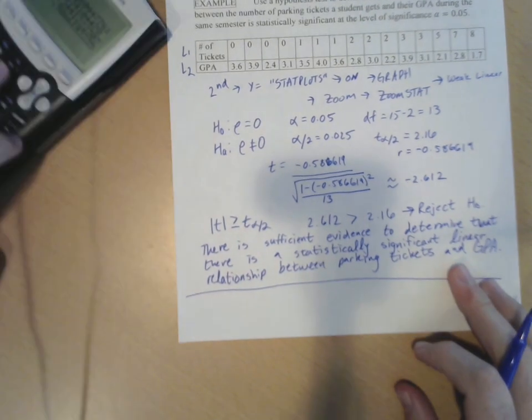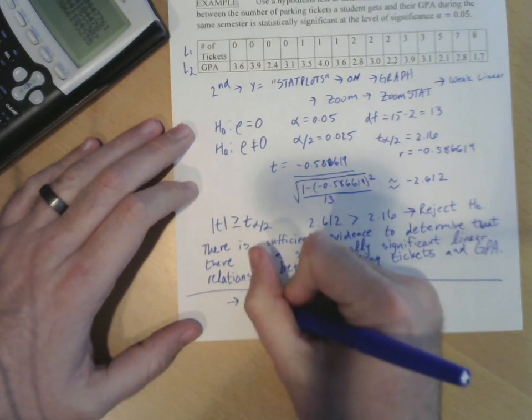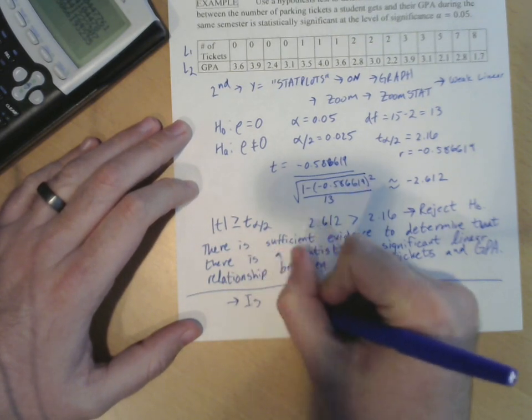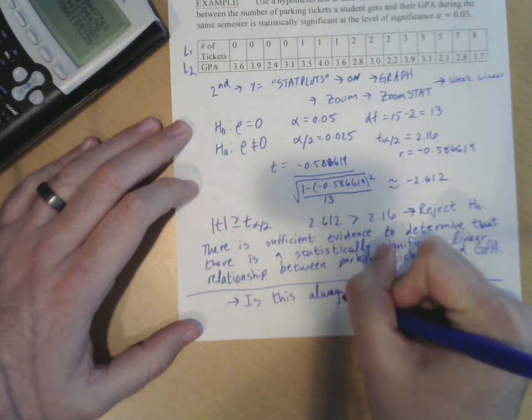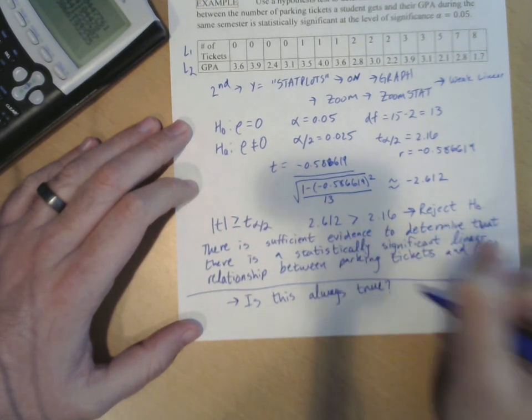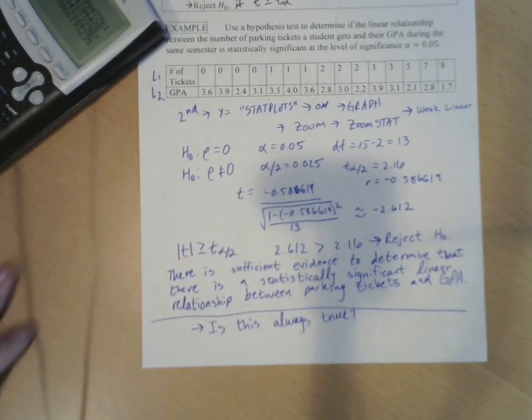Now, the question I want to pose to you, to have you think about here, is do you think this is always true for this situation? Is there always a statistically significant linear relationship between parking tickets and GPA? So take a minute, think about it. And I'll tell you now, the answer is no, this is not always true. And that's because there's a lot of factors that go into this. Especially factors that regard the sample that was used.